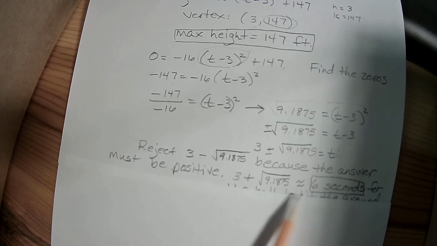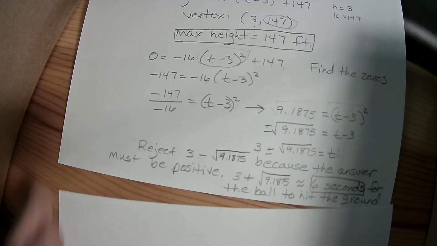And if you do this on your calculator, you get approximately 6 seconds for the ball to hit the ground. And that's it for 3.3.